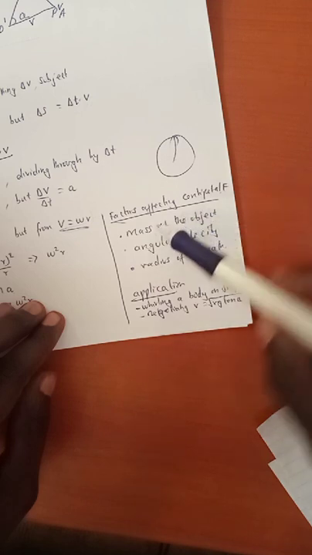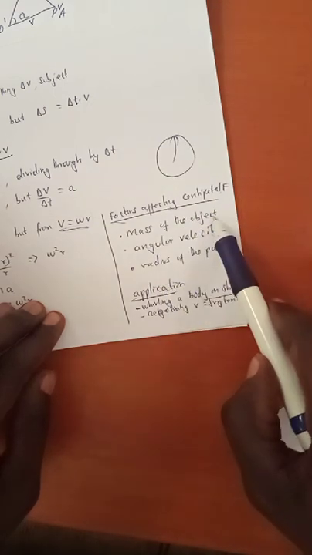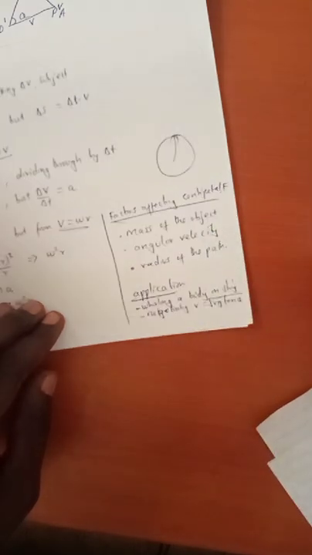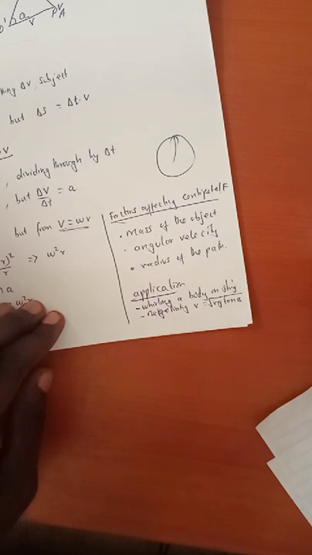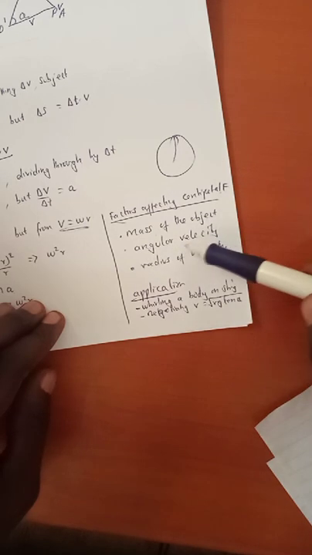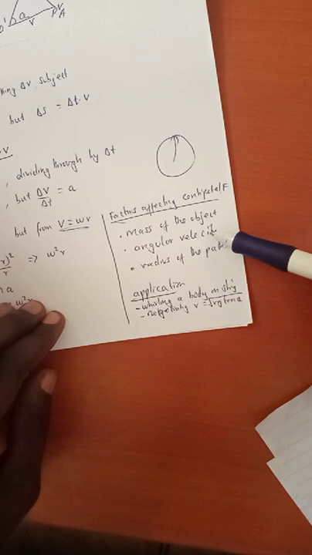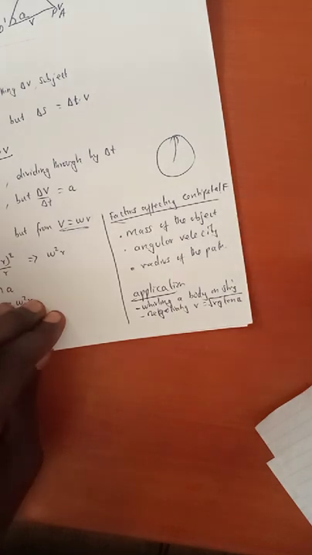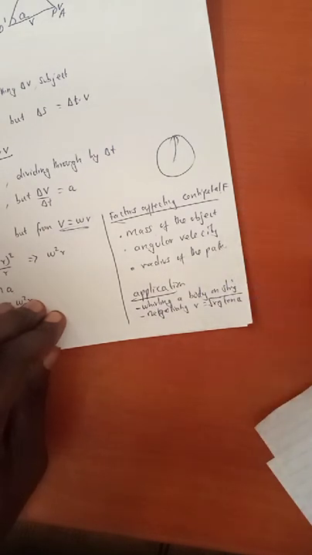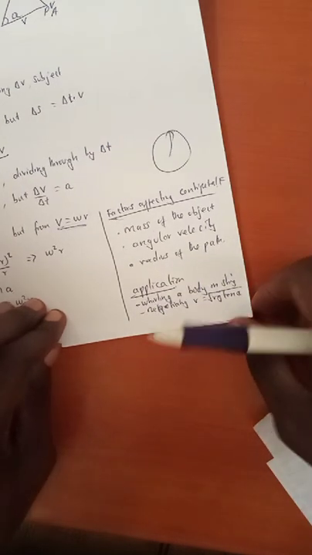So you have these major factors that affect the force of the centripetal maintaining the object in circular motion. The first is the mass of the object. If the mass is heavier, then you need to know that the centripetal force to maintain it will also be more. The angular velocity: an increase in angular velocity also increases the centripetal force. And if it's not sufficient, remember, the string will snap. Then the radius of the path also affects the centripetal force.